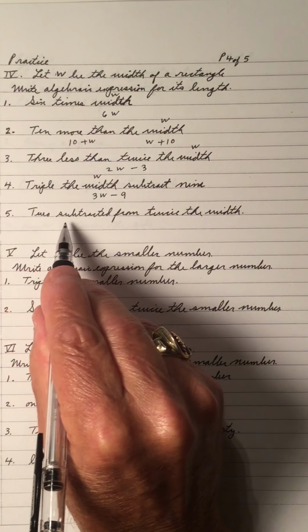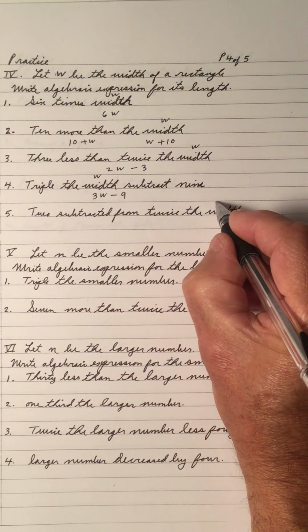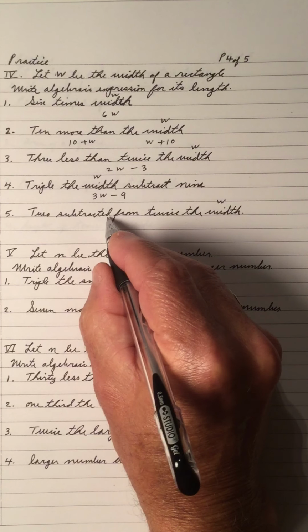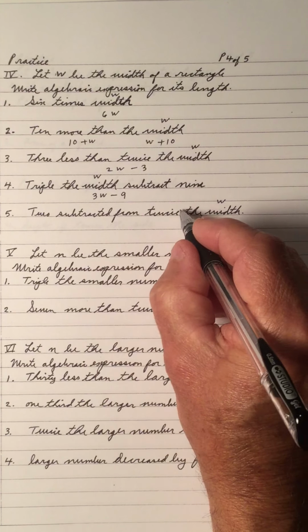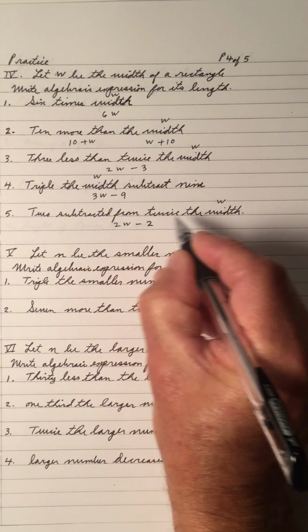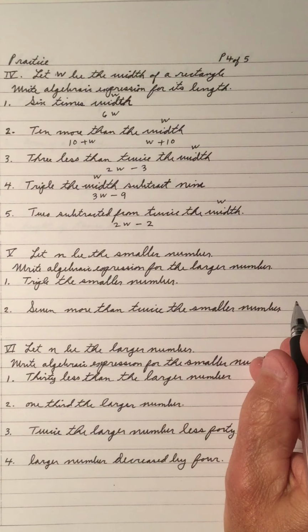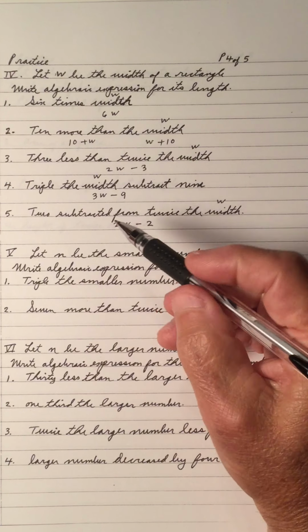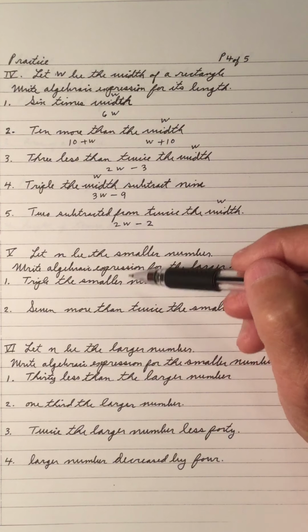Number 5, 2 subtracted from twice the width W. Subtracted from reverses the order, so twice the width is 2W. Subtract 2. Twice the width, subtract 2. Pause the video and work these two out.